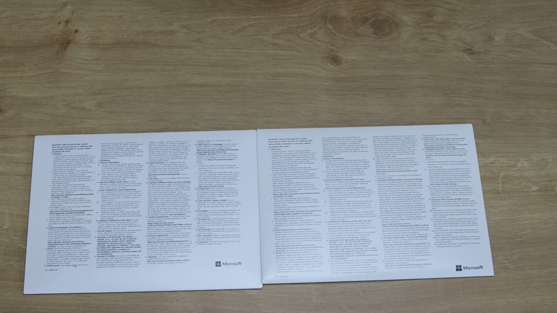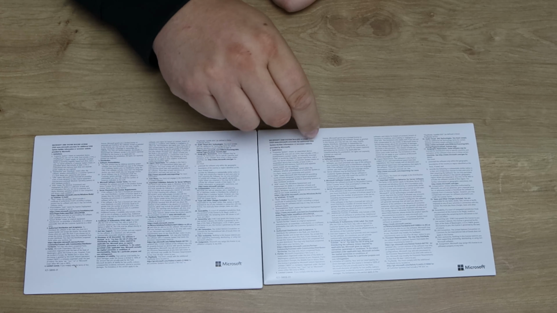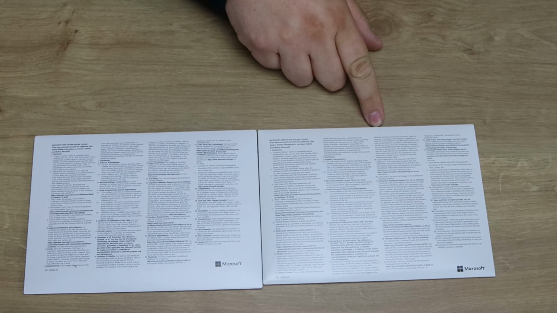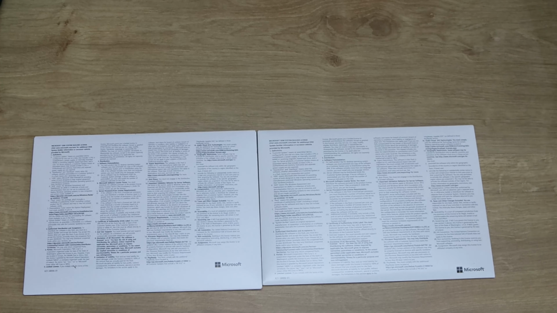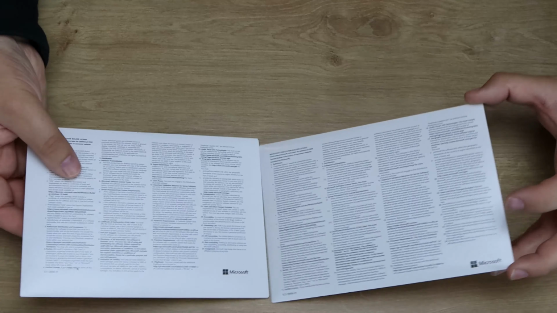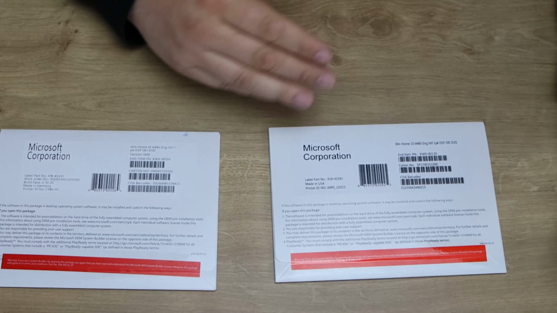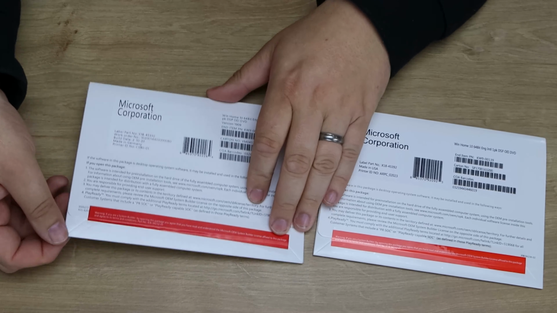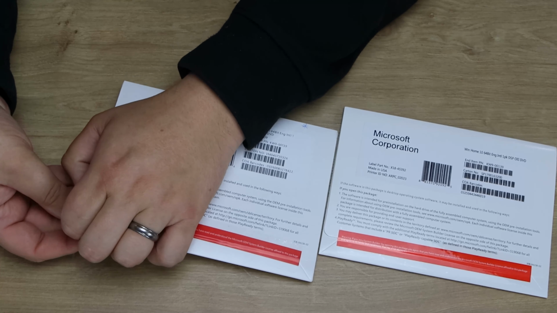The card does seem to be a little bit whiter on this one. This one's got more of a creamy tint to it than a full white. But again, it could just be down to the resources they've used. So let's open them up. I haven't opened these, so we'll open them up and see exactly what is inside.